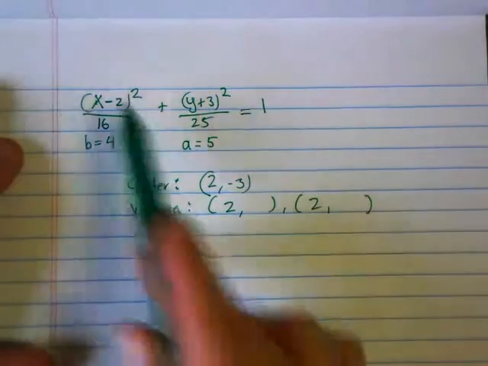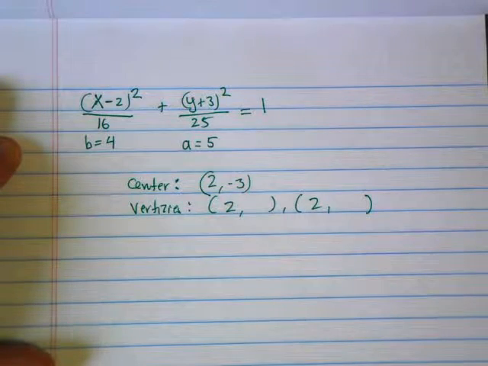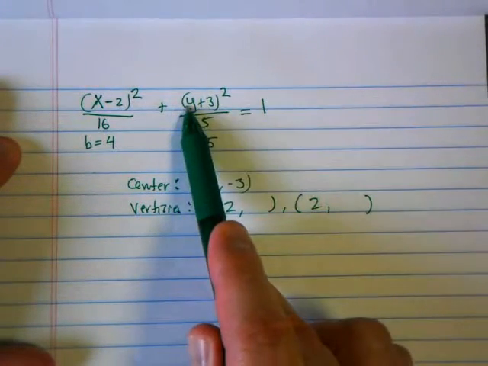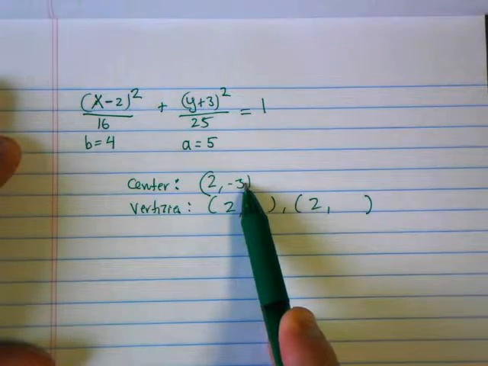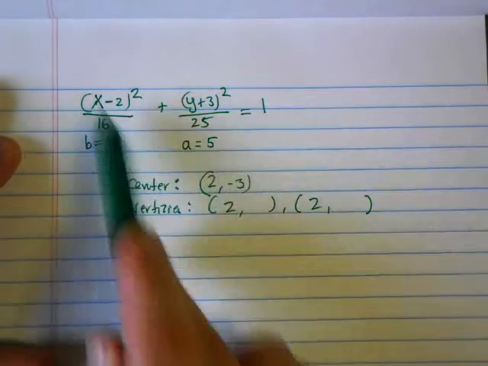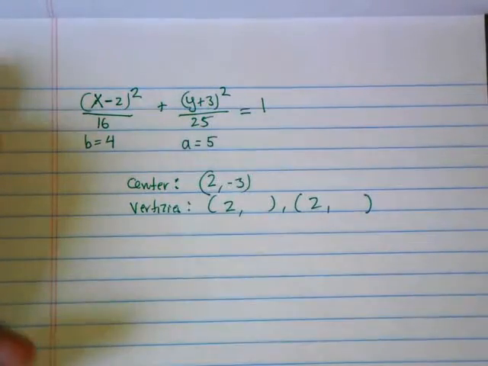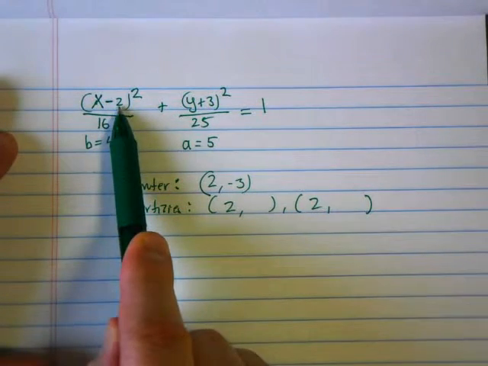Yes, if this were an x plus 2, then this would have a -2 here. If it were y minus 2, then I would have a plus 2 right there. And if this were an x plus 3, I'd have a -3 right there. Yeah, you always change the sign of whatever's inside of here, because the formula has x minus h. The formula already has the minus built in.